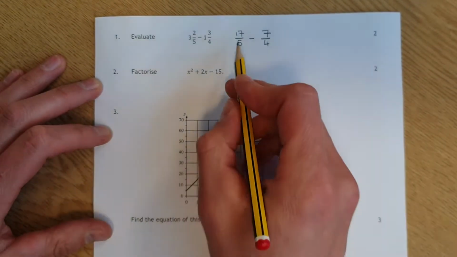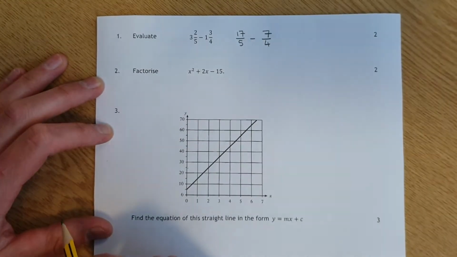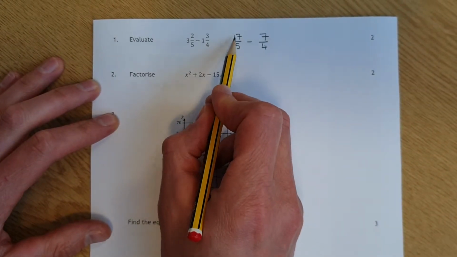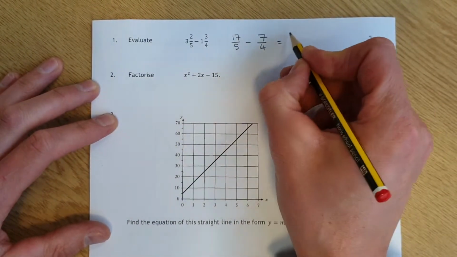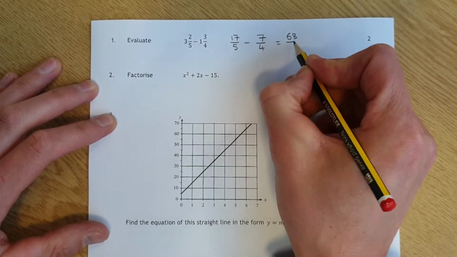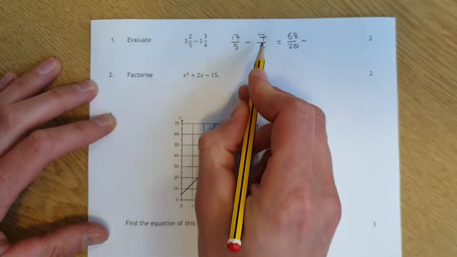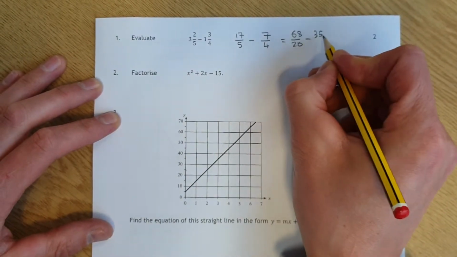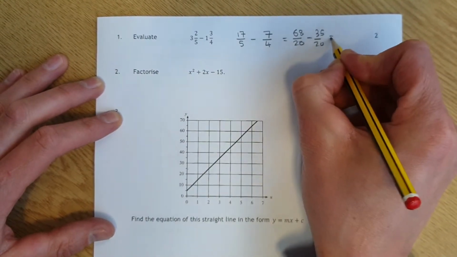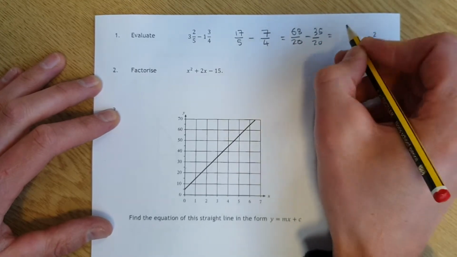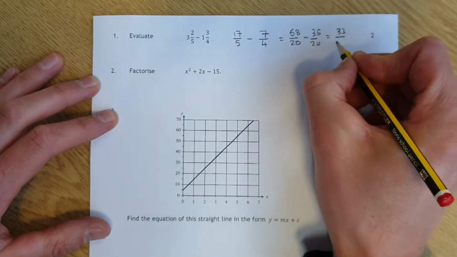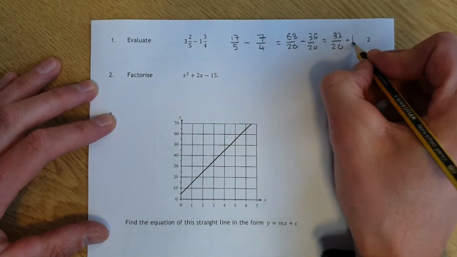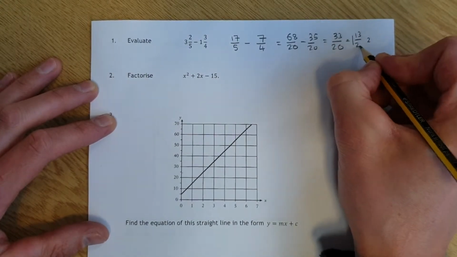Now to subtract them I need to have the same denominator, so I need to create two equivalent fractions. I'm going to multiply the first fraction by 4 on the top and the bottom. I'm going to multiply this on top and bottom by 5. Which gives me 68 take away 35 is 33. The denominator stays as it is, 33 over 20. Or you can also write it as 1 and 13 over 20.